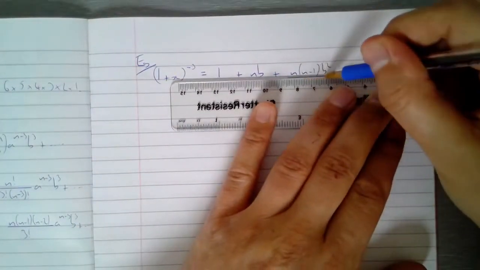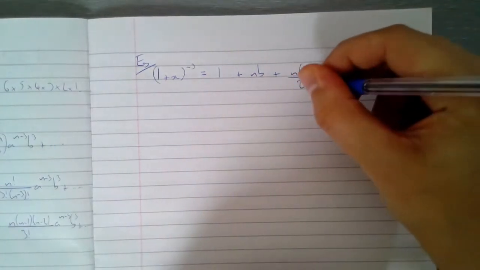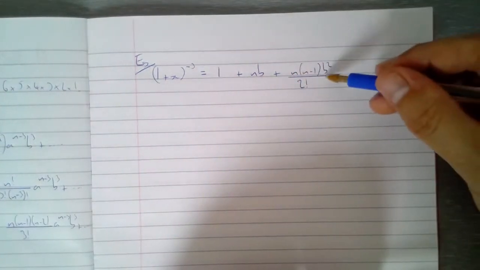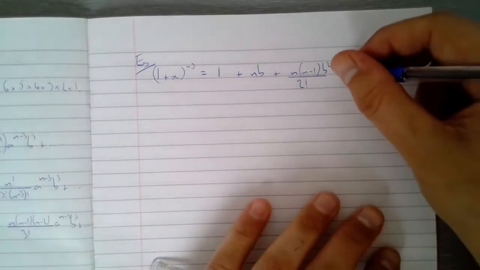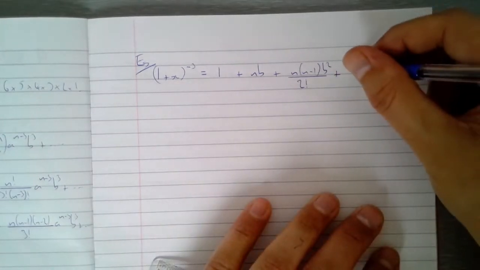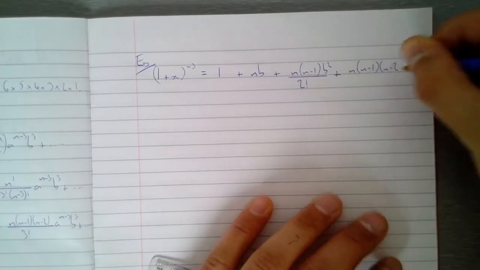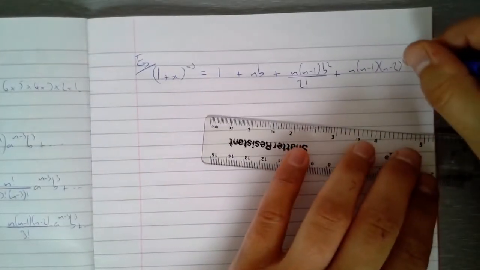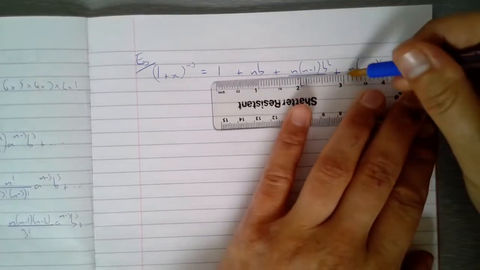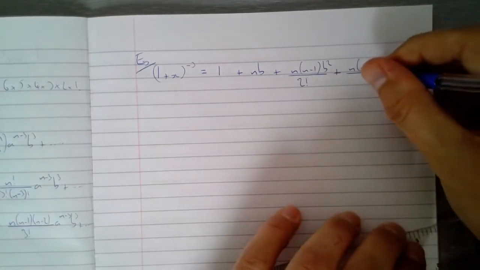Doesn't matter really where you put this line. Interesting note, a line like this is called a vinculus. There you go. Didn't think you'd learn that today, did you? Then n(n minus 1)(n minus 2)b cubed all over 3 factorial.